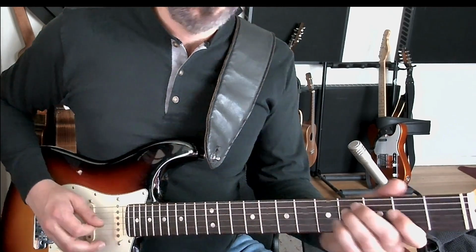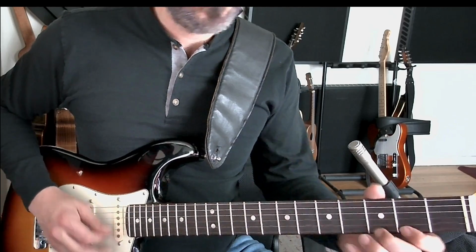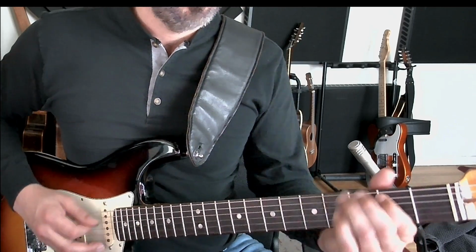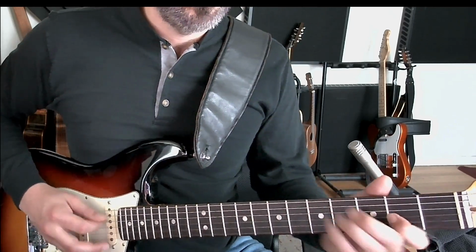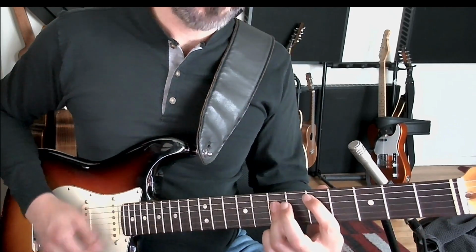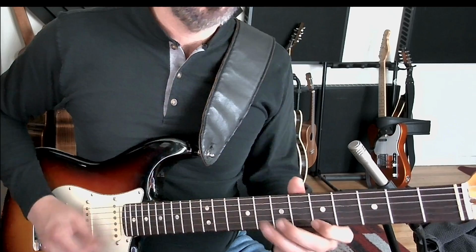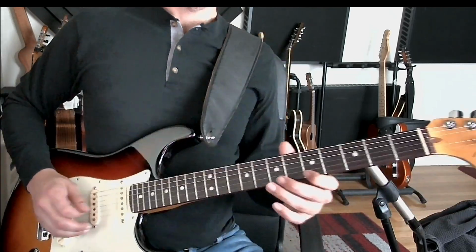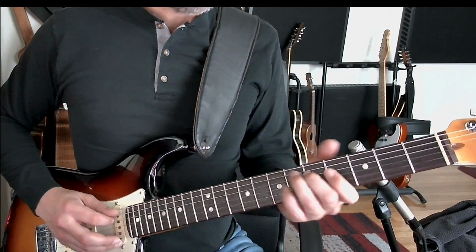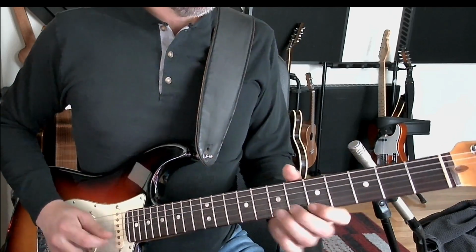So, go up and down, explore. And maybe when you get comfortable with that, go to the A pattern. It's kind of fun to do hammer-ons and pull-offs. Each pattern has weaknesses and strengths, just like anything, right?